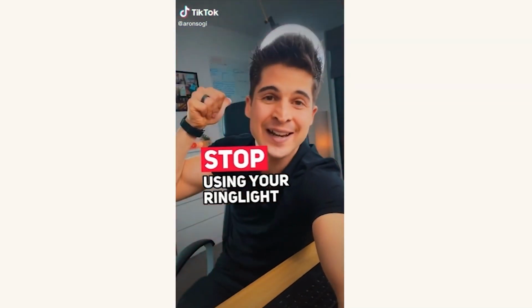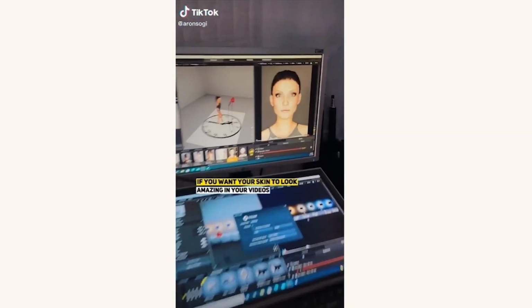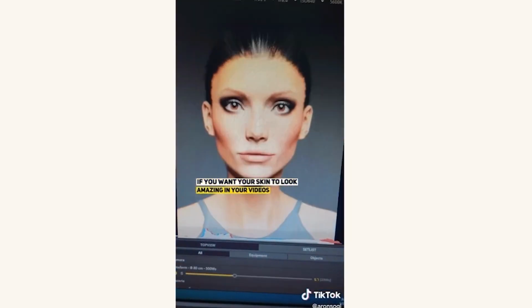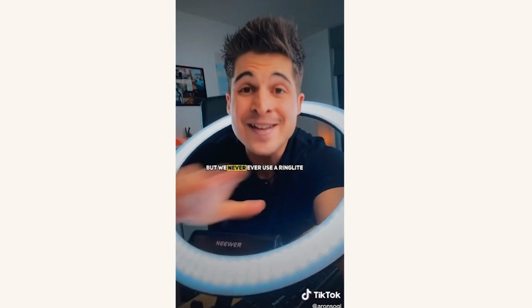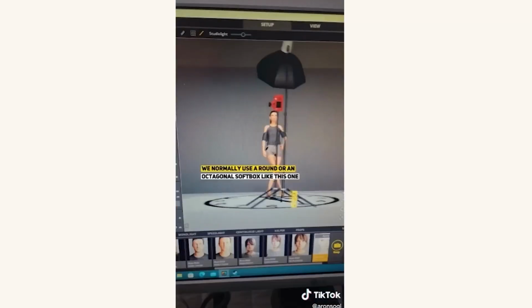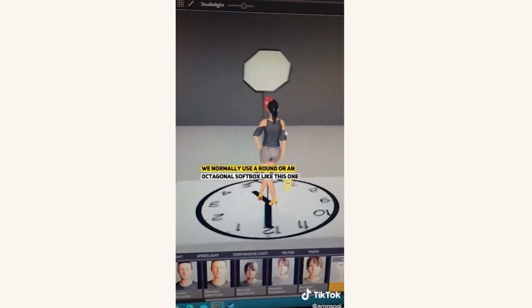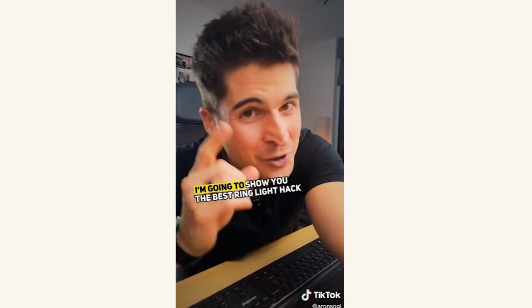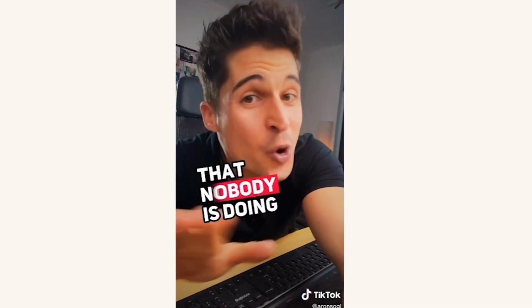Stop using your ring light like an amateur. If you want your skin to look amazing in your videos, then you gotta try this. I've been fortunate enough to light many famous people in the past, but we never ever use a ring light. We normally use a round or an octagonal softbox like this one. I'm going to show you the best ring light hack that nobody is doing.